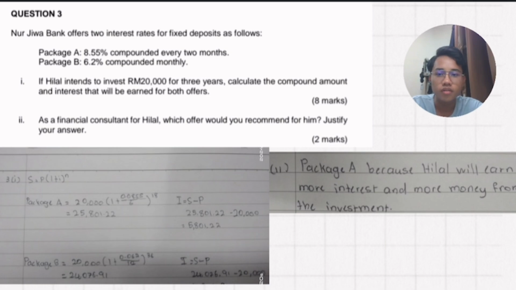Nur Jewa Bank offers two interest rates for fixed deposits as follows. Package A offers 8.55% compounded every 2 months, and package B offers 6.2% compounded monthly. If Hilal intends to invest 20,000 for 3 years, calculate the compound amount and interest that will be earned for both offers.